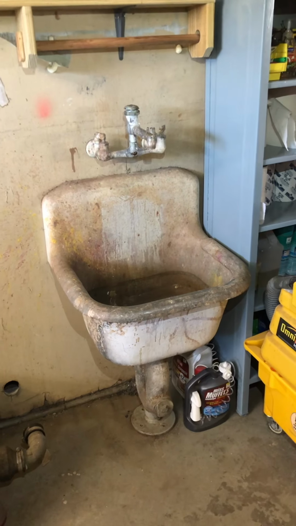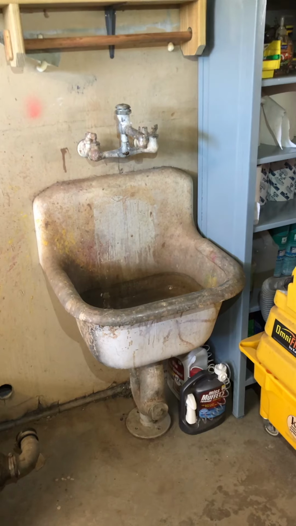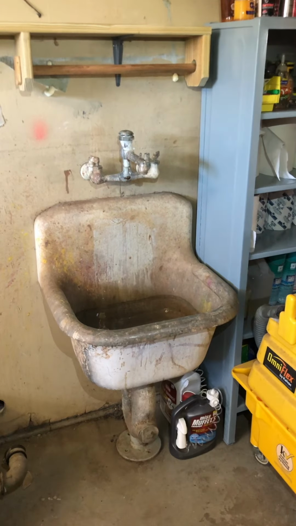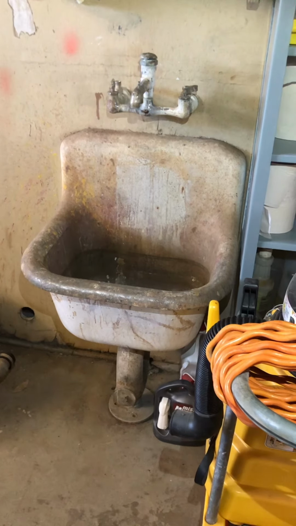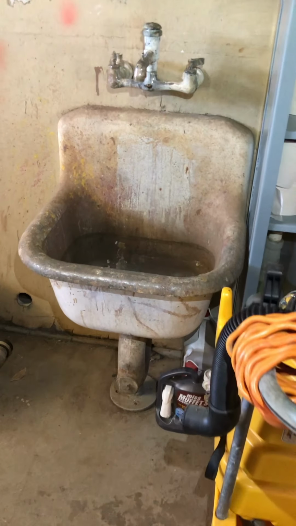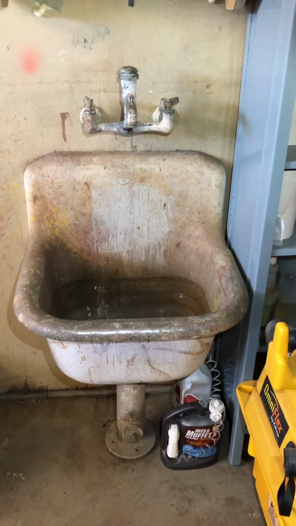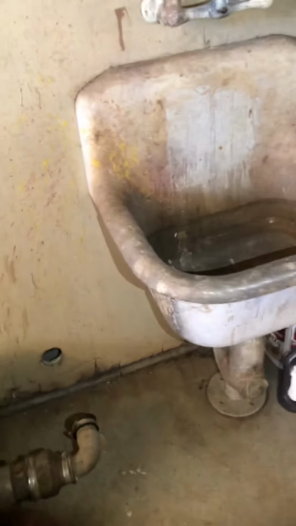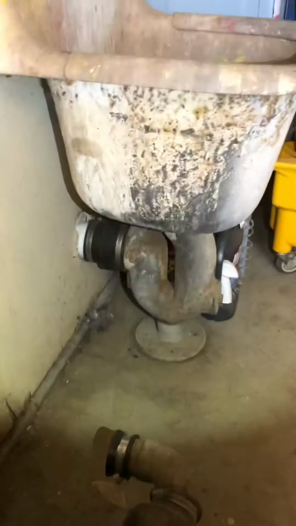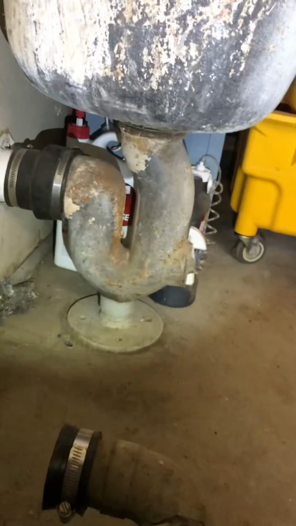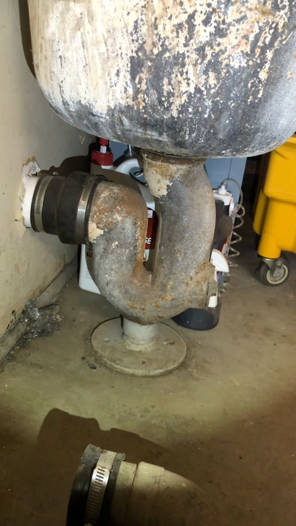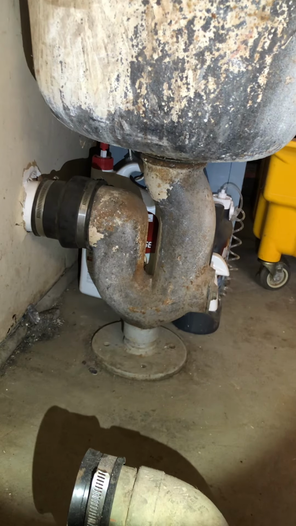Good morning. I'm in the youth center in the boiler room, and this is the utility sink that's in the boiler room. It's an old style mop basin, and it's a decent quality sink. It's definitely old. It has a very specific style of drain connection where it attaches directly to the sink. It's made for this sink, and it's made to connect to a drain pipe stubbed out of the wall.